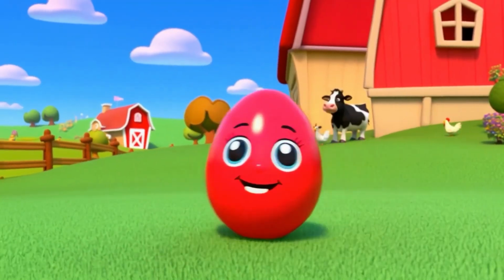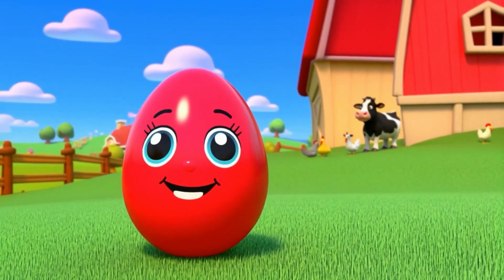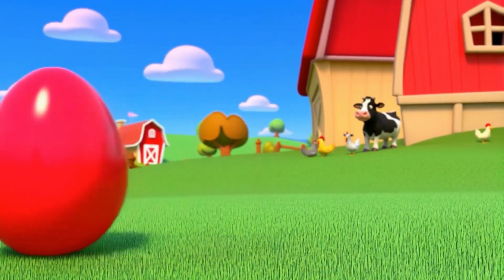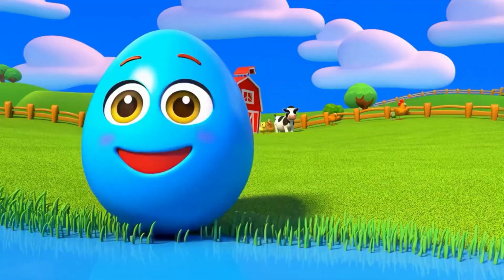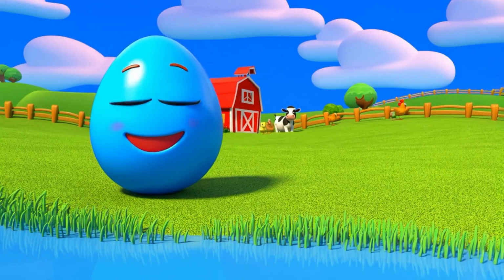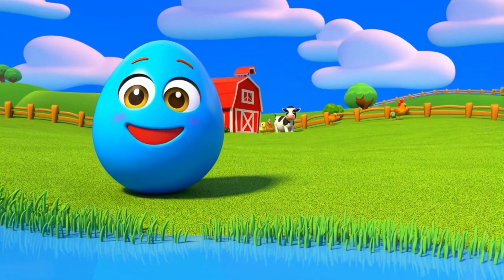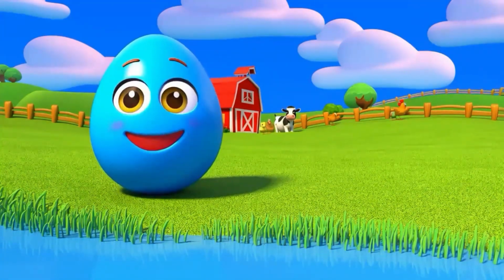This little egg is red, the color red. I love red. Do you like the color red? This little egg is blue, the color blue. I love blue. Do you like the color blue?